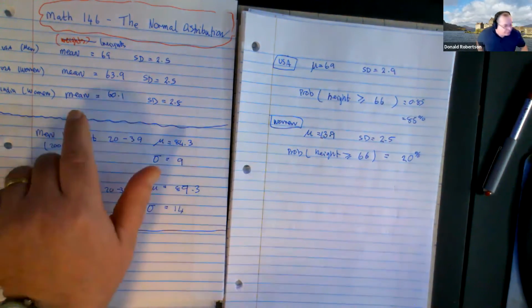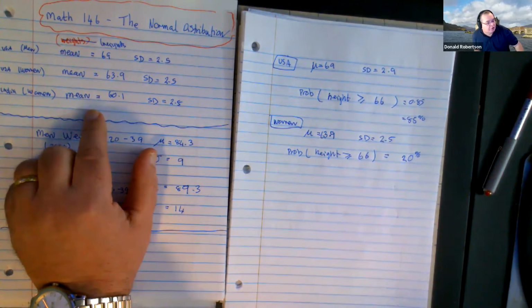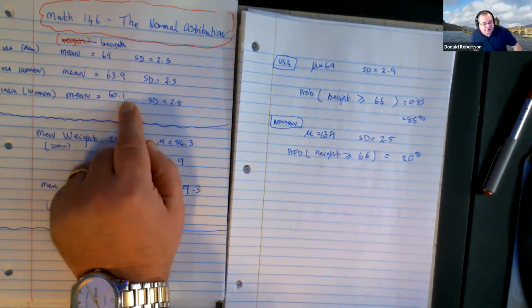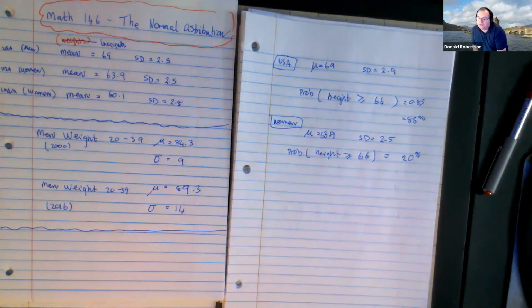Did you know, for instance, I just collected this for curiosity's sake, that the average height of Indian women is 60.1. So human beings throughout the world, male or female, they differ in height. And human beings between countries can even differ in height.